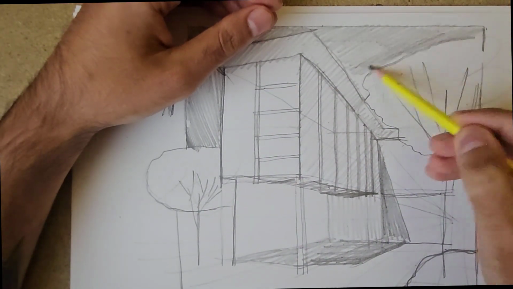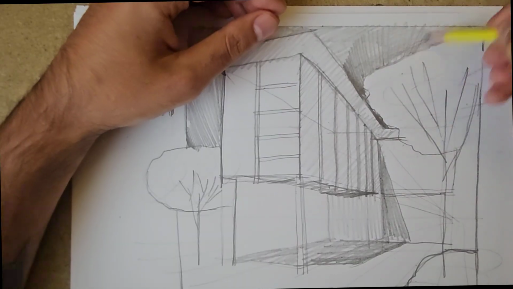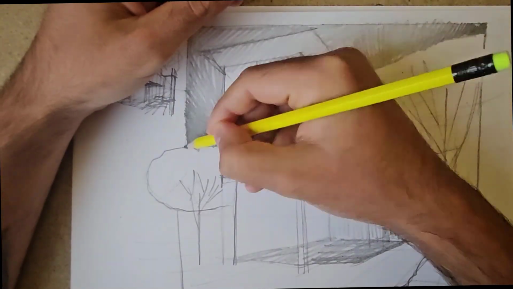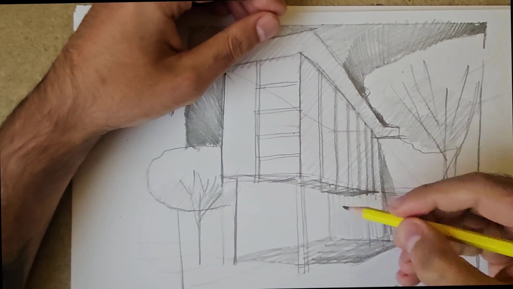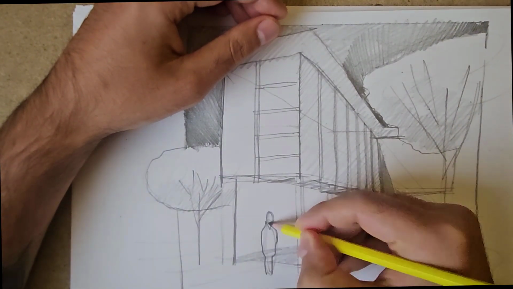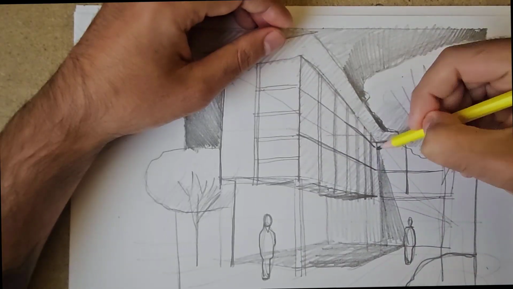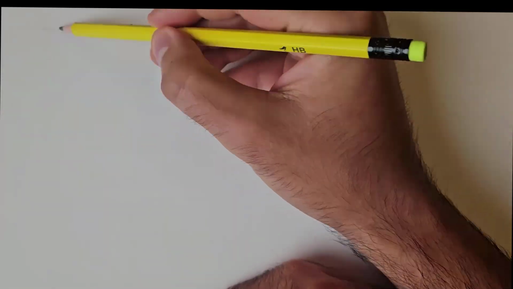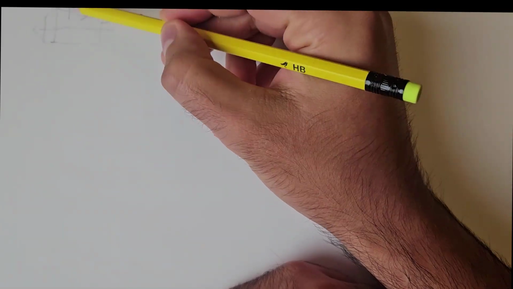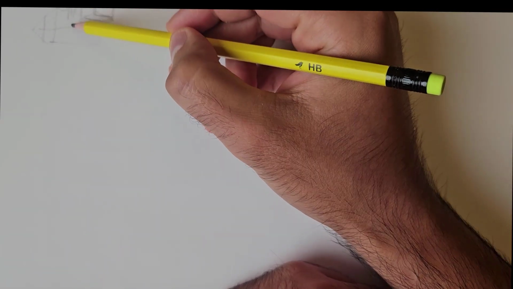Also adding a background just to add a bit more meat to the drawing. Also a constant gradient. So basically always having a gradient on your page, never having a flat surface. Adding some sketches of people just for a bit of context and scale. And next, after the next sketch, again another house.